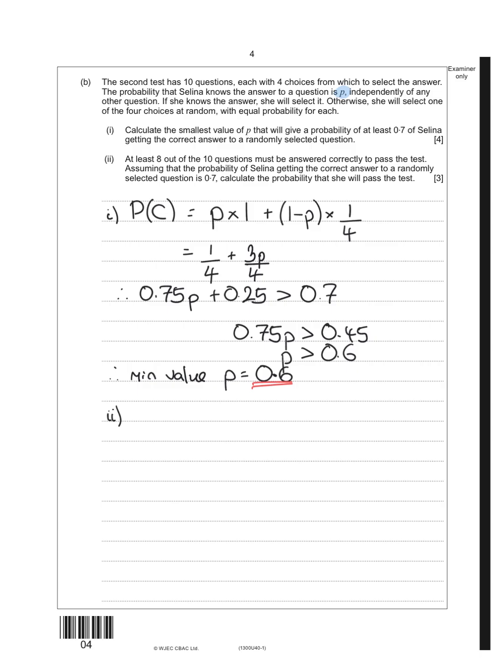Okay, at least 8 out of the 10 questions must be answered correctly to pass the test, assuming that the probability she answers the question correctly is 0.7, calculate the probability that she'll pass the test. Now, this feels like a binomial, okay, because what we're being told is the probability of success, how many trials are conducted, and what the number of successes we need is.